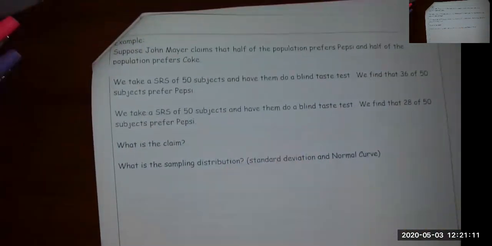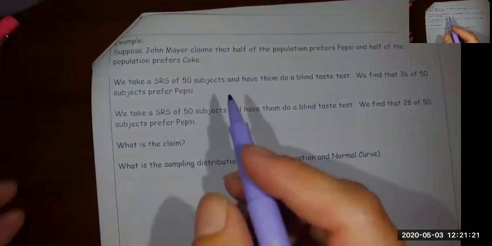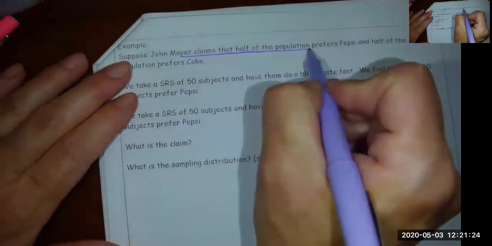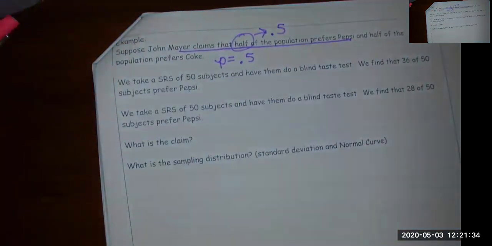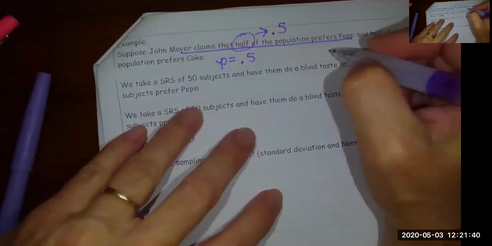Let's do a sample. This has been kind of wordy so far. So let's actually do a problem and see what the numbers look like. Suppose John Mayer claims that half the population prefers Pepsi and the other half prefers Coke. So our p is equal to 0.5 because half would be 0.5. So that's our p. You think it's higher, okay?